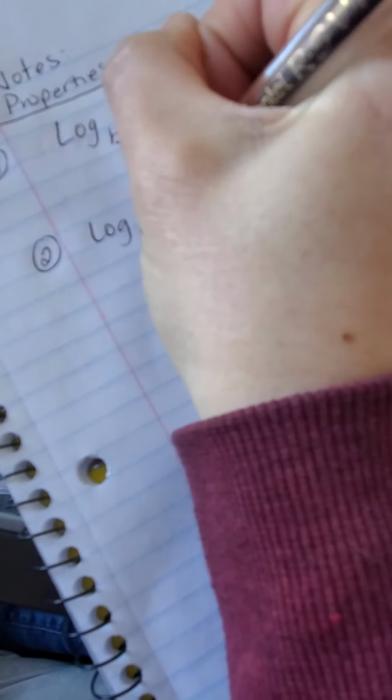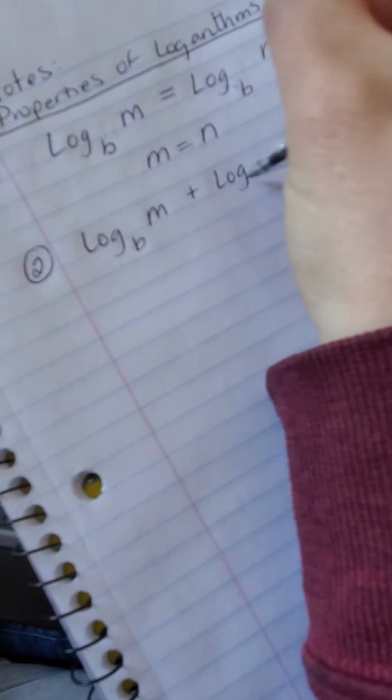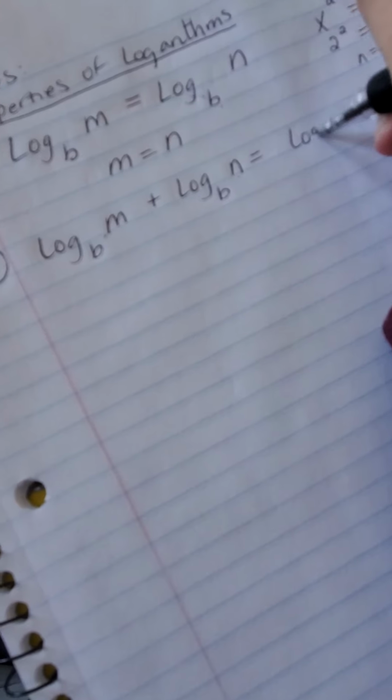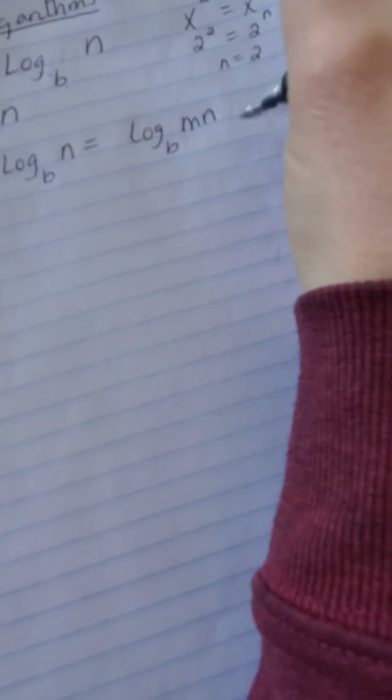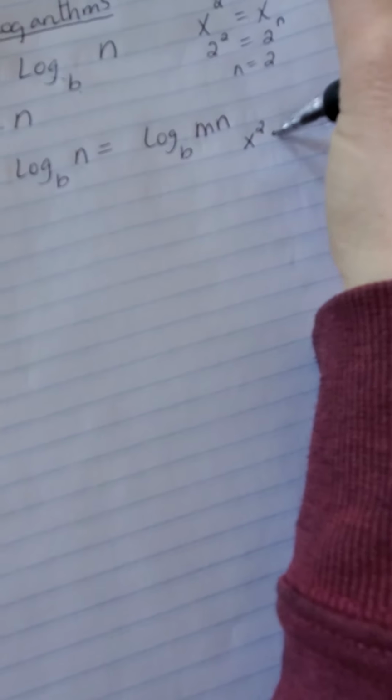Property 2 states that if we're given log base b of m plus log base b of n, we can condense these 2 logarithms into one log by multiplying their arguments together. Log base b of m plus log base b of n equals log base b of m times n. That might sound familiar. It's really similar to the exponent rules. We know exponent rules say that if you're given x squared times x cubed, as long as the bases are the same, you're allowed to add the 2 exponents together. So there's some similarities there to exponent rules as well.